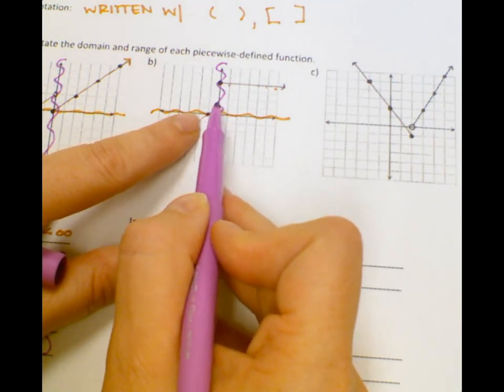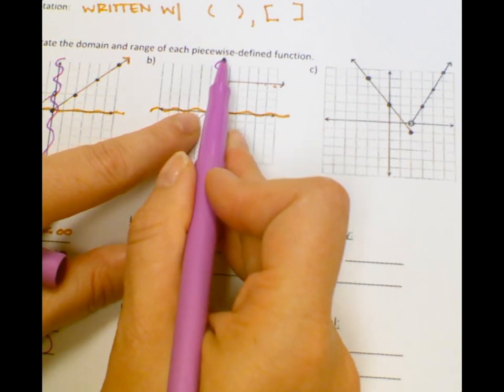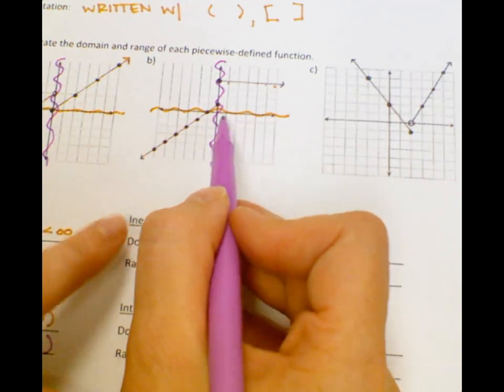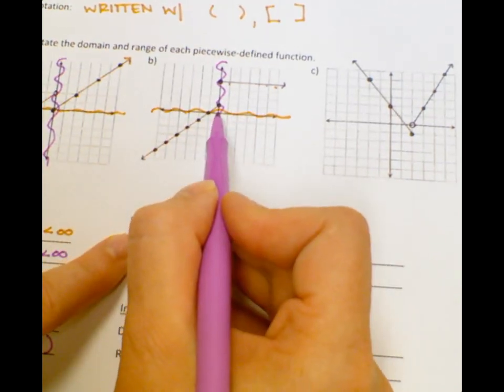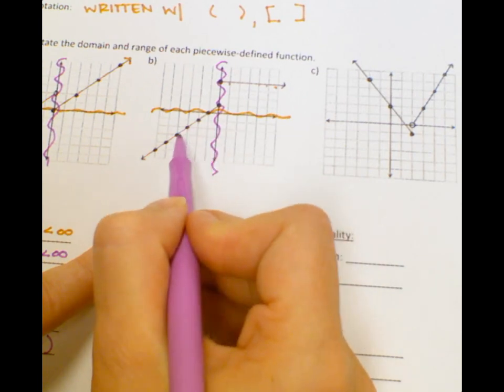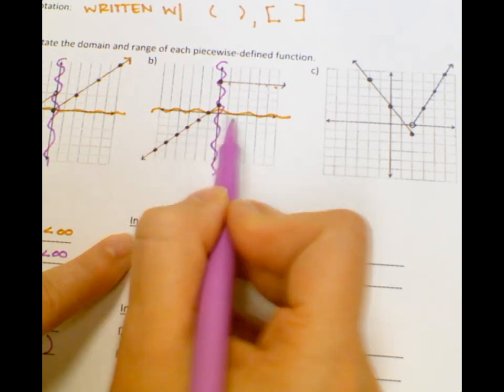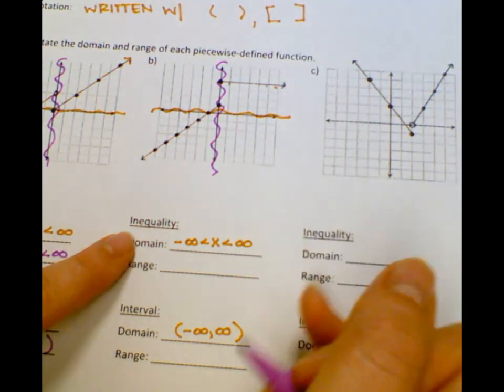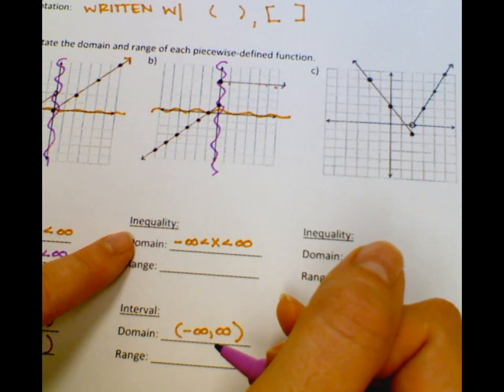Like there's no graphs in between here, and there's no graphs in between there. So we'll think about that. Let's just give it a timeout for a minute. Let's go down here to the negatives. 0's got 1, negative 1's got 1, negative 2, negative 3, negative 4. So all the negatives are covered.